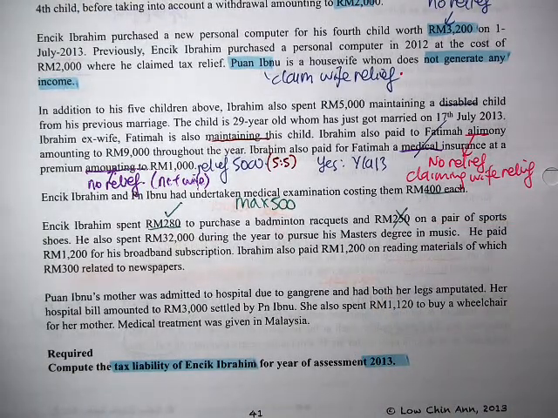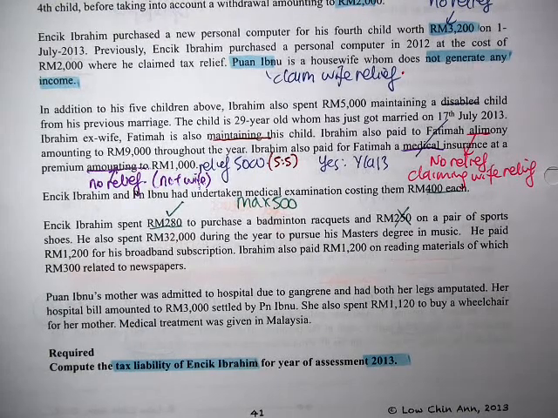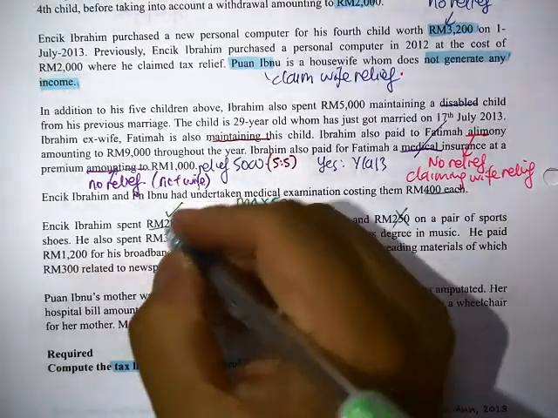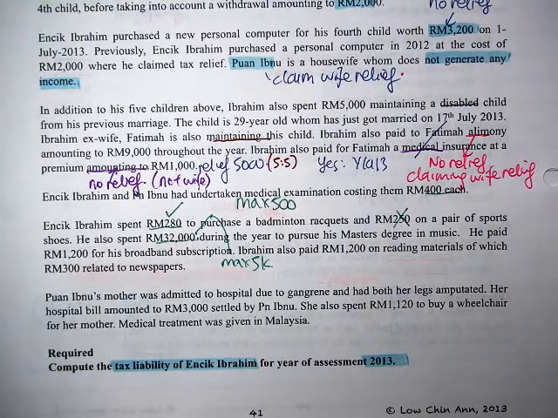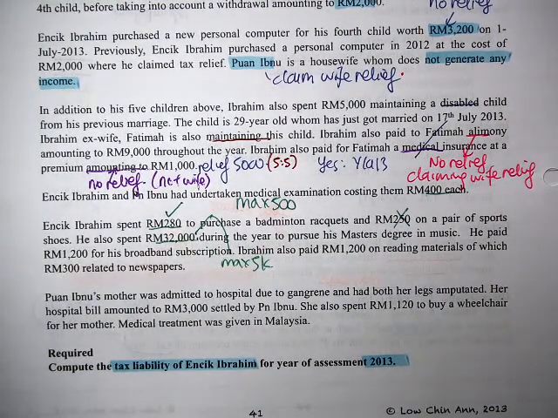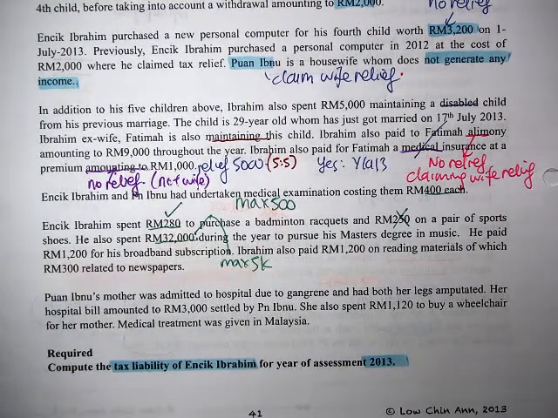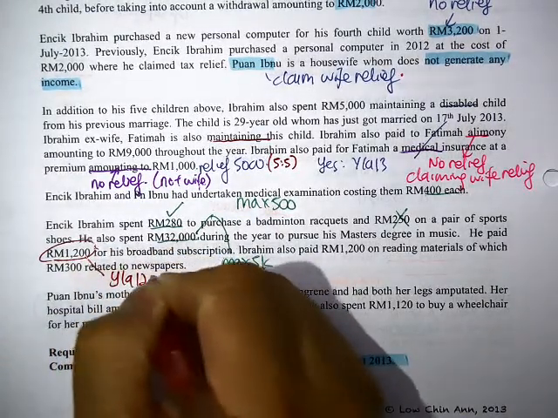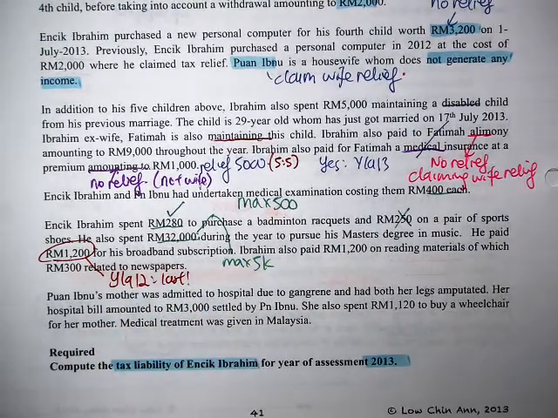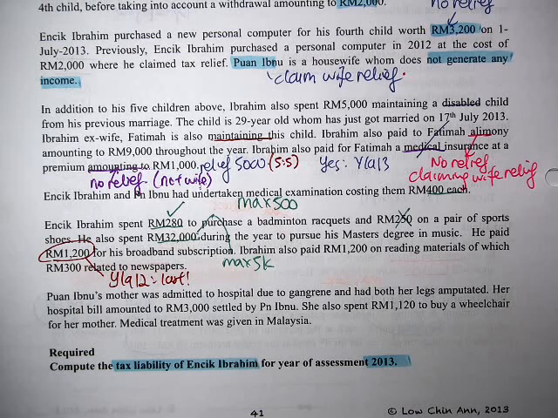Now he also spent 32,000 to pursue a master's degree in music. Can claim or not? Do I need to look at the course now? Don't need. If it's master's level, you claim. No course is required. Maximum 5,000. And he also paid 1,002 for his broadband. Can you claim this? Yes or no? No. 1,002 for broadband is YA 2012 is your last year. This is 2013, so there's no more relief in this case.